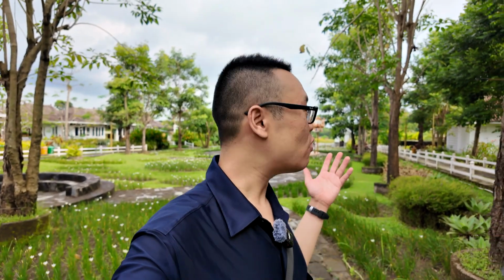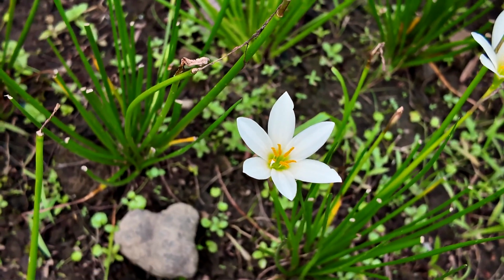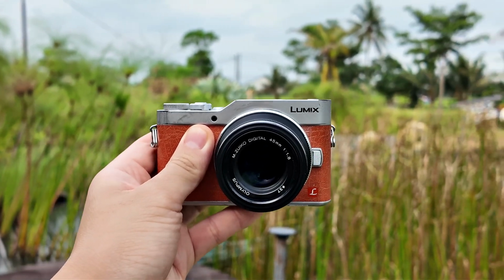So today, while we're exploring this location, I want to try to take some portraits of my wife, take some photos of some flowers around here, and interesting compositions that I can find using the Olympus 45mm. In terms of camera gear, I'm using my micro four thirds Panasonic Lumix GX850, a small but very capable little camera. Currently my favorite small camera of this year. Alright, let's take some pictures.